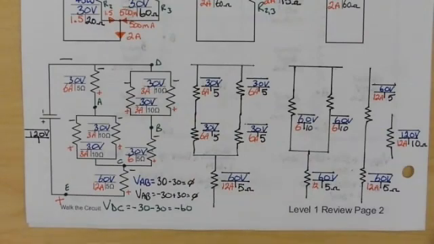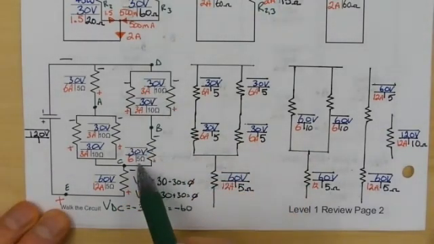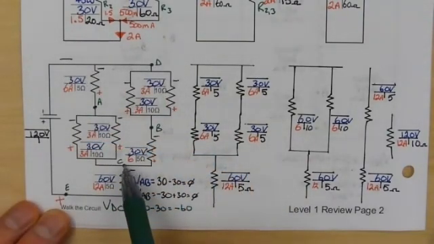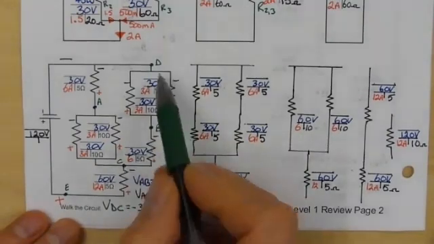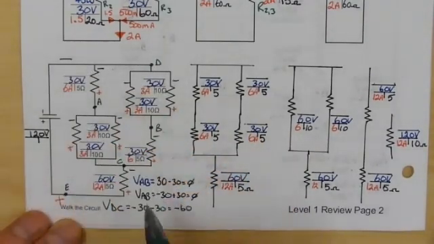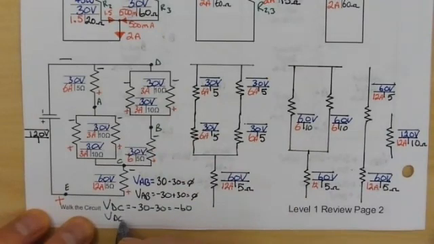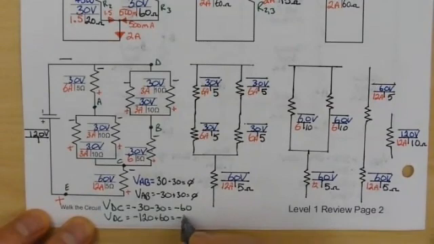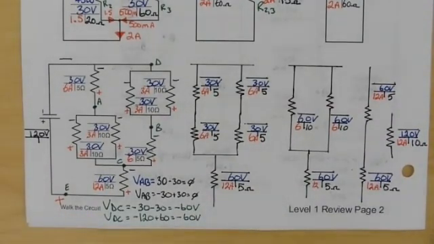But let's go another way. Instead of walking down straight towards C, let's walk around through the power supply and back up to C. So we come down here, we got a negative 120. Here to a positive 60. And then we come back to C. So it gives us a minus 60 volts. So it doesn't matter which way you walk the circuit.